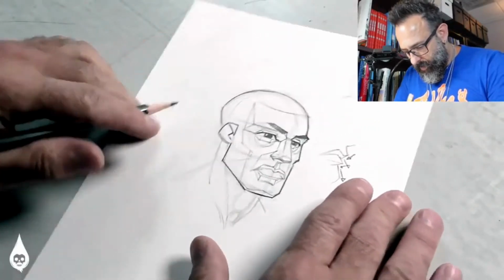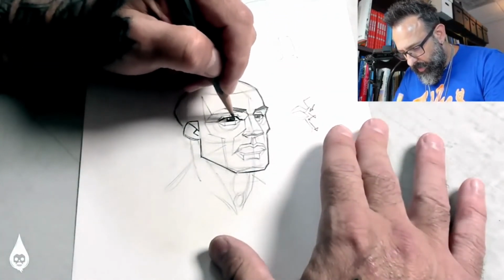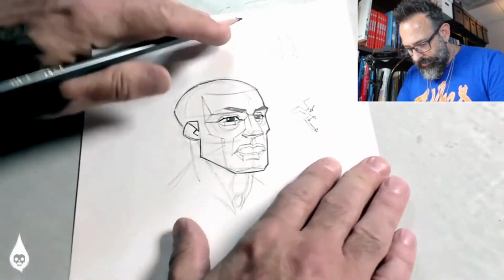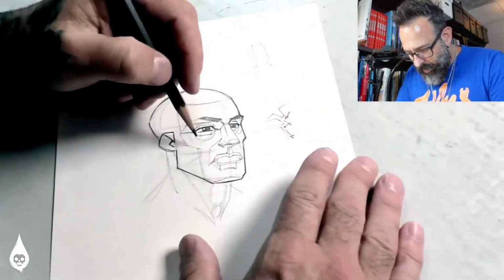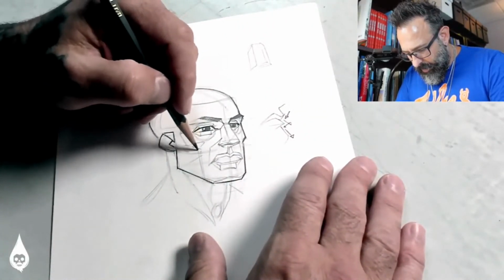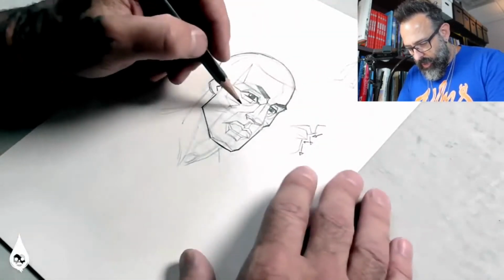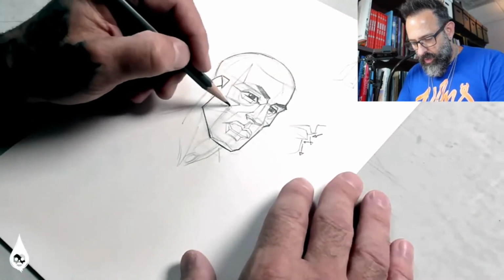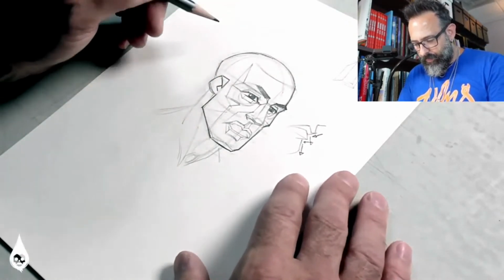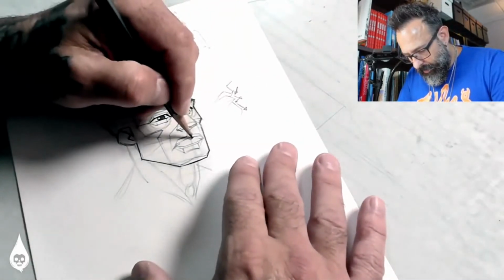Okay. Get a little bit of that there, a little bit of that there. Let's also talk about the sort of shelf here of the cheekbone. That's going to come into a lot of helpful, handy stuff later. All right.